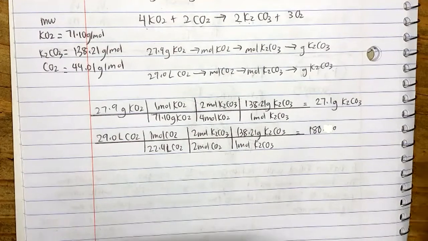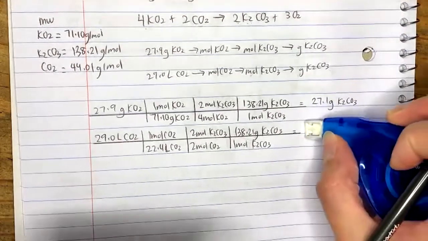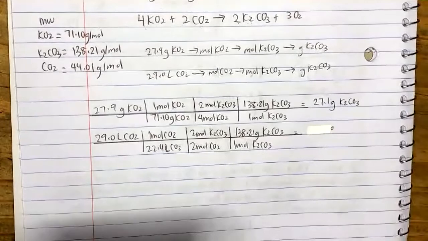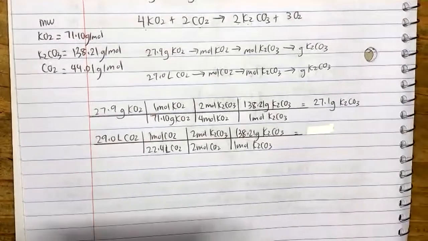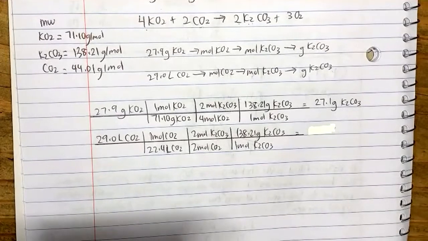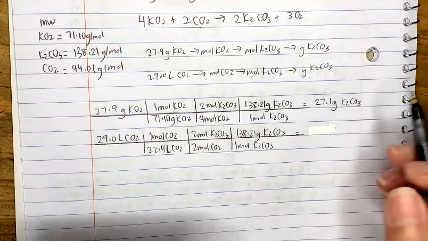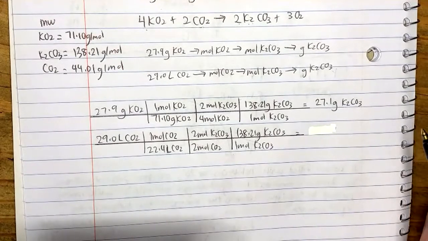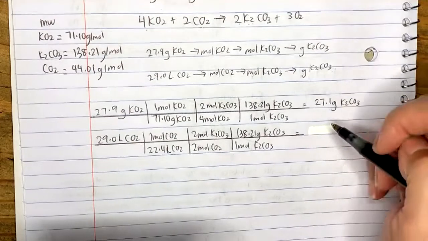Well, it's not 180.0. I lied. We're gonna change it. And keep 3 sig figs, 179.